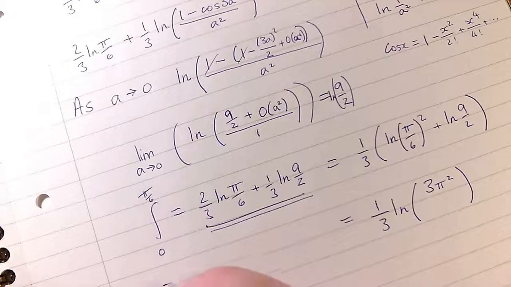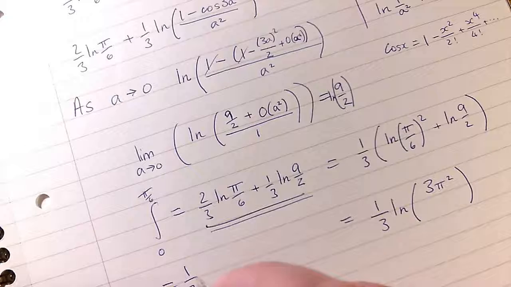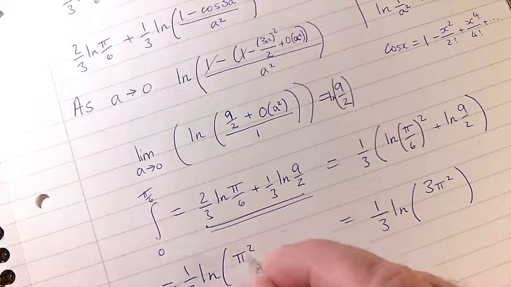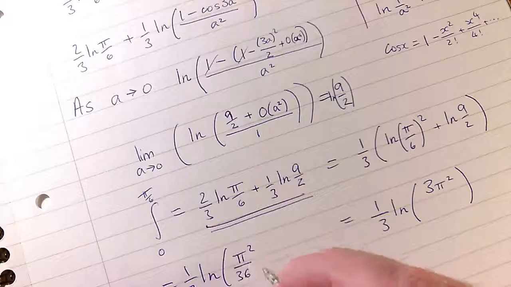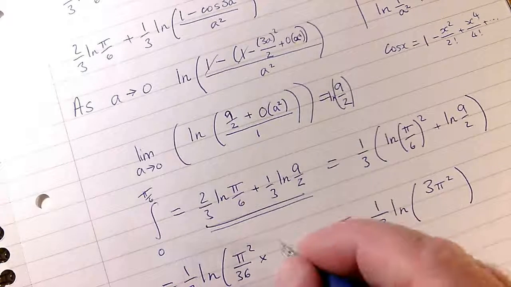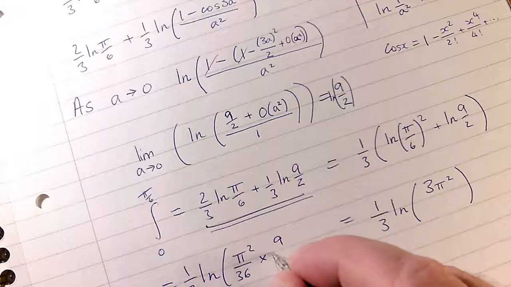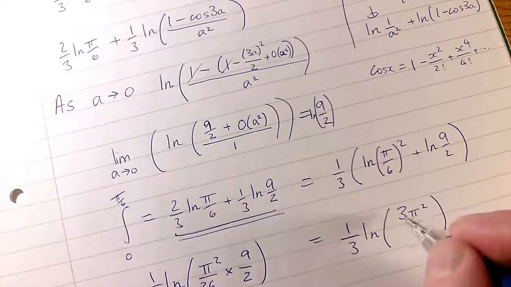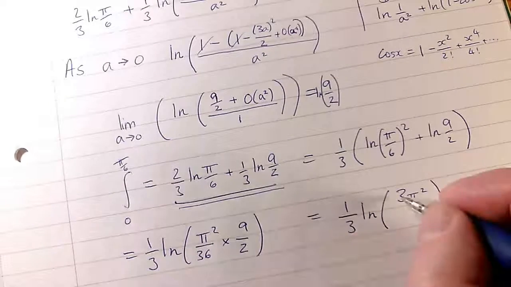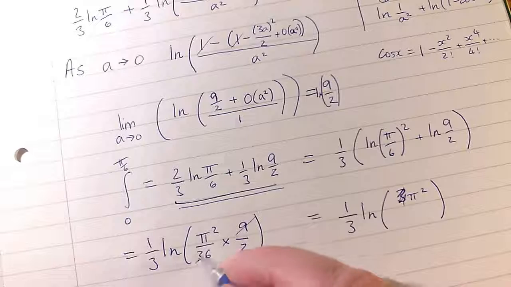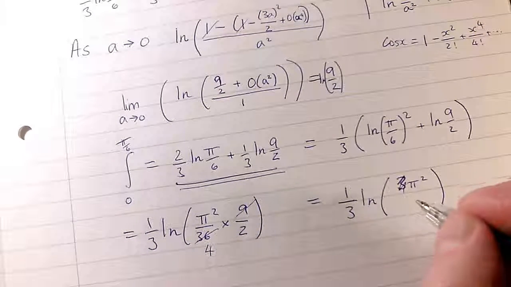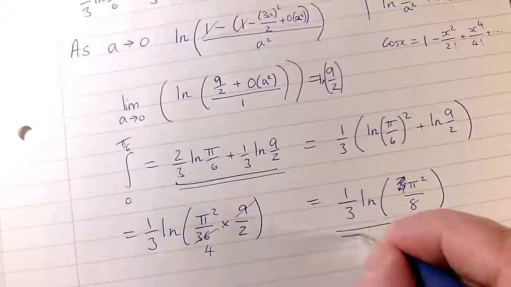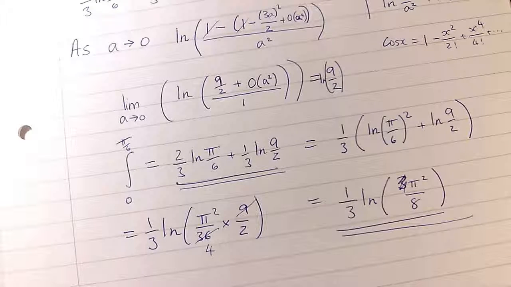So let's do it properly here: 1/3 log of, I've got a log plus a log, so it's log of pi squared over 36 times 9 over 2. So actually it isn't just 3 that cancels, it's the whole of the 9, so I'm going to end up with 9 and 36 cancelling down to a 4, and I'm going to end up with pi squared over 8 inside there, and I'm going to give that as my final answer, because that is a single term.